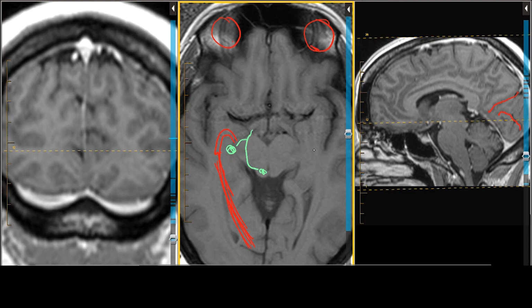You've got the retina here, then you've got the optic nerve, then you've got the intracanalicular foraminal optic nerve, then the prechiasmatic portion of the optic nerve, then you hit the chiasm, which we have right here, then you've got the optic tract that goes back. The optic tract is going to have a synapse with the lateral geniculate nucleus and the superior colliculus.